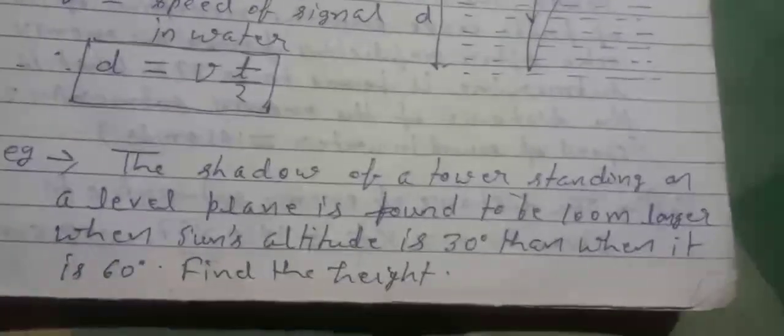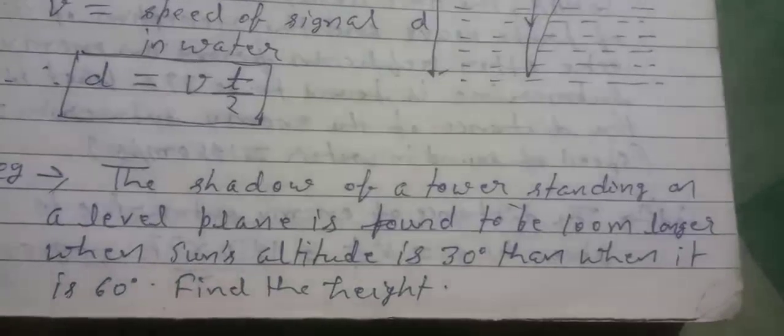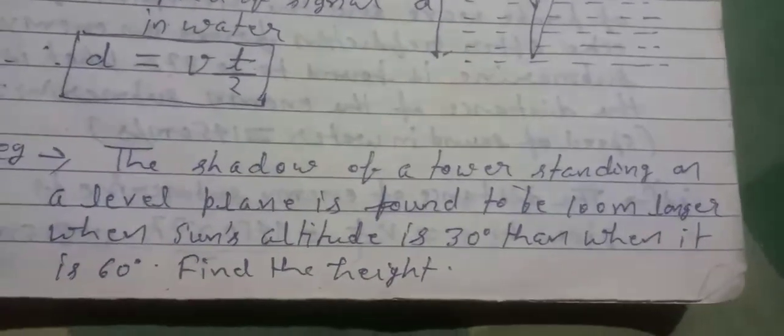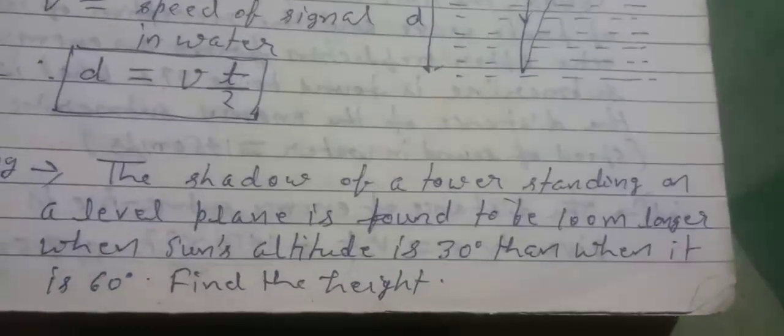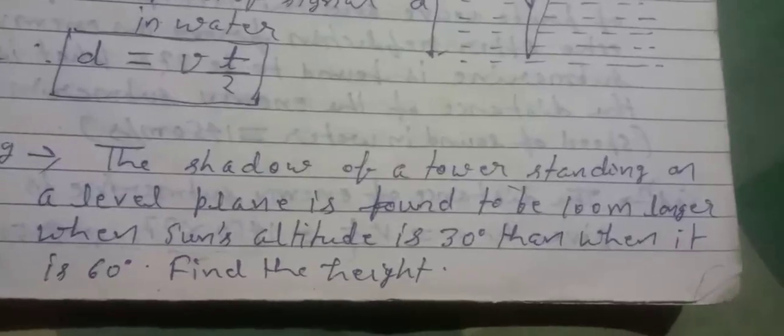For example, the shadow of a tower standing on a level plane is found to be 100 meters longer when the sun's altitude is 30 degrees than when it is 60 degrees. Find the height of the tower.